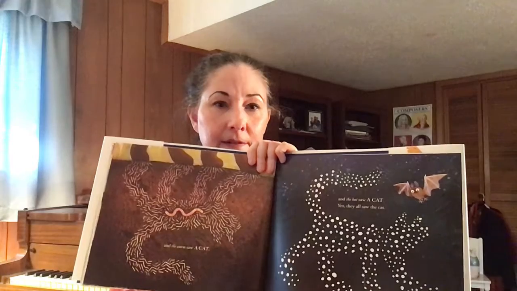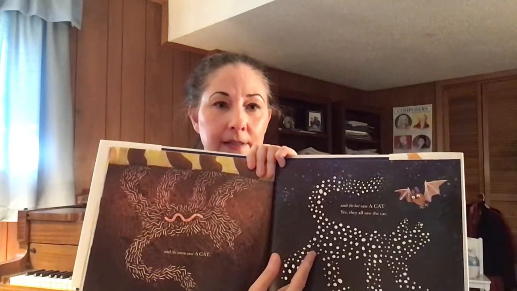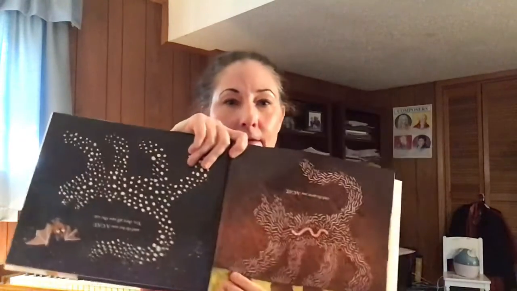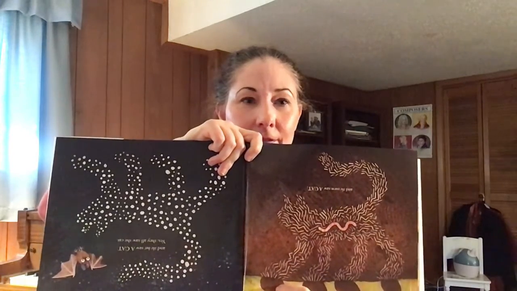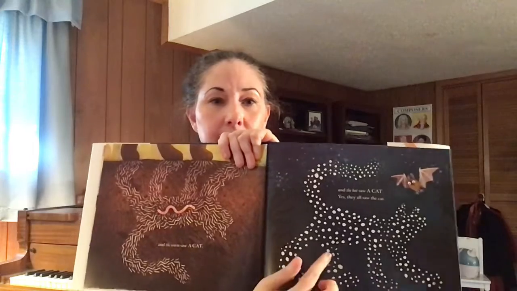What's funny about that picture? Is the cat upside down? It looks like this picture, doesn't it? If I turned it the other way, it's really the same picture. But you're right. The texture's different, isn't it?